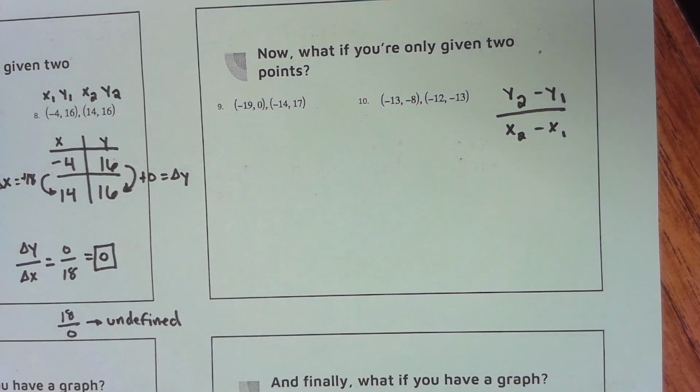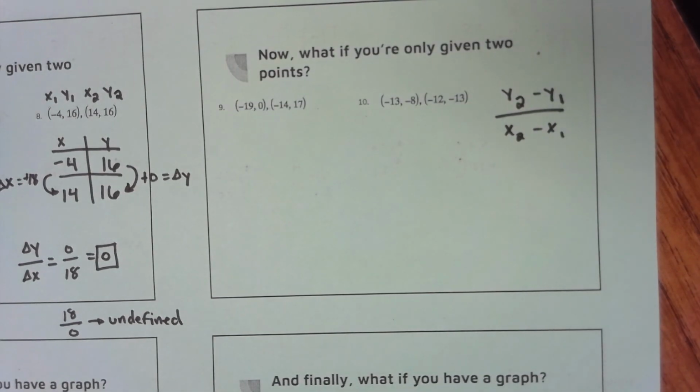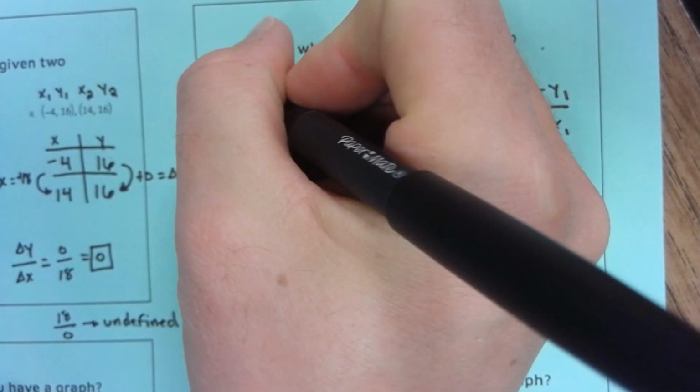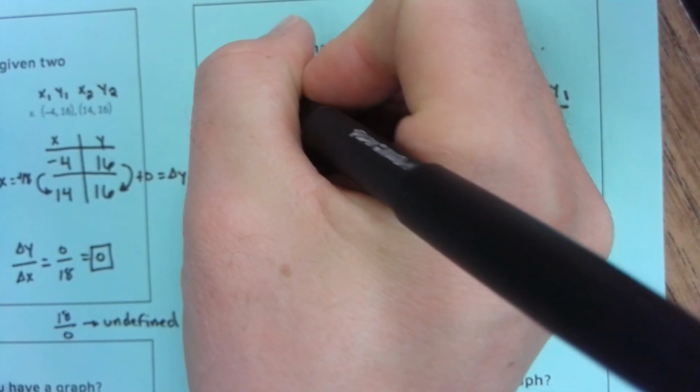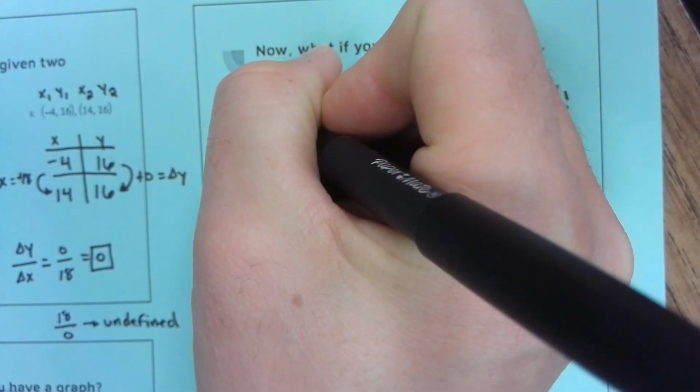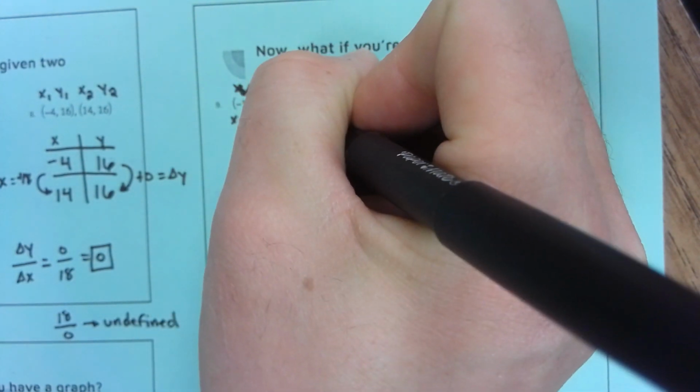When we're labeling our points as x1, y1, and x2, y2, it doesn't matter which one you call which. Okay, either one of these could be x1, y1, or x2, y2. So negative 19 will be my x1. 0 will be my y1. Let me write that again. So x1, y1. Then x2, y2.